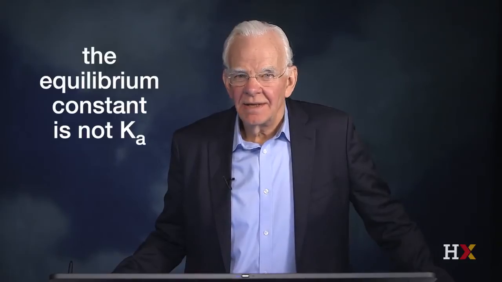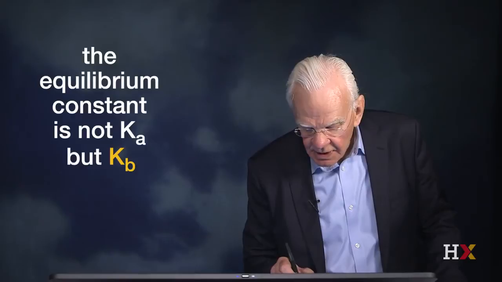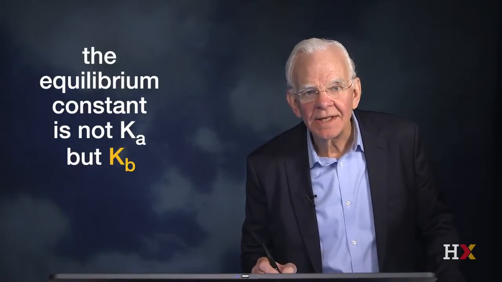But at equilibrium, the equilibrium constant isn't K sub A for the acid, as it was in the first case, but it's a base dissociation constant, K sub B, and that's equal to the autoionization constant of water, K sub W, divided by the acid dissociation constant, because we have an acid and its conjugate base.